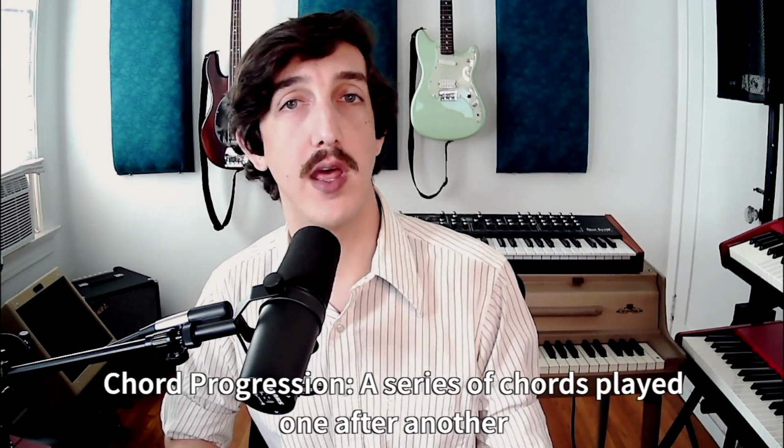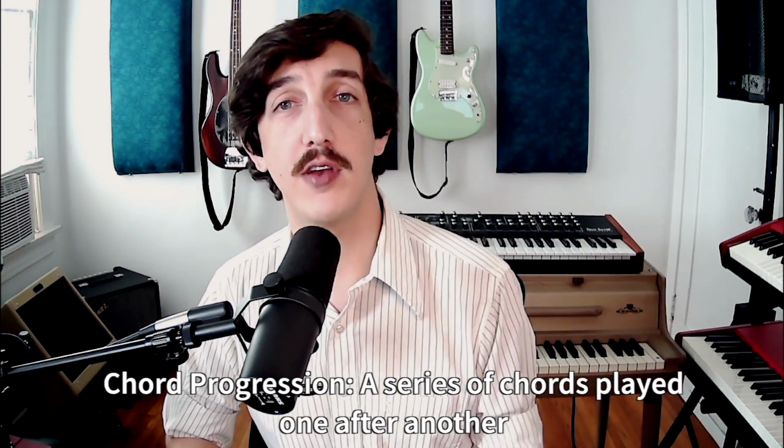A chord progression is a series of chords played one after another. In popular music, many songs feature chord progressions which usually repeat throughout each section of the song. Some songs even have chord progressions that repeat throughout the whole song. A chord progression can be anywhere from 2 chords to, well, really as many chords as you want, but 4 chord progressions are the most common.